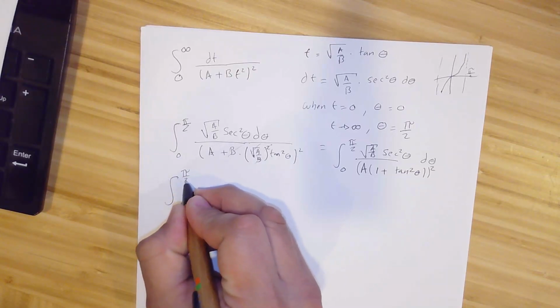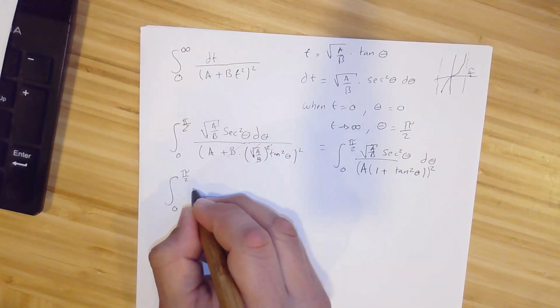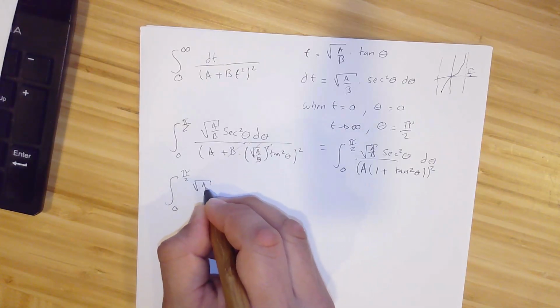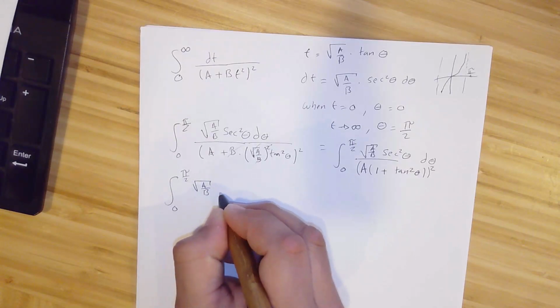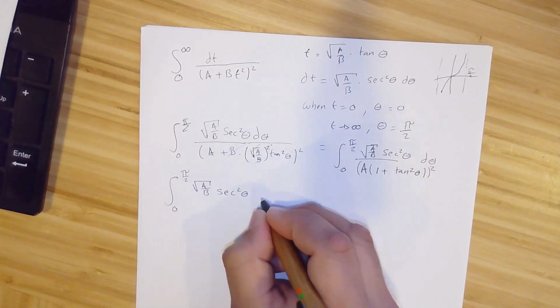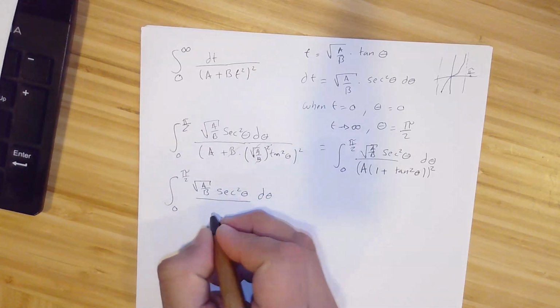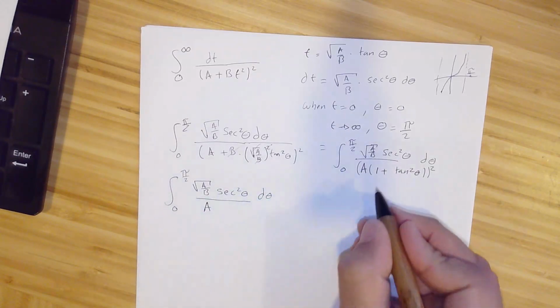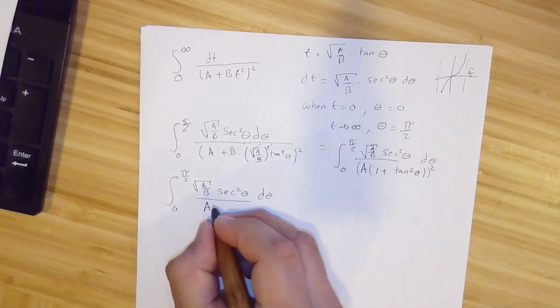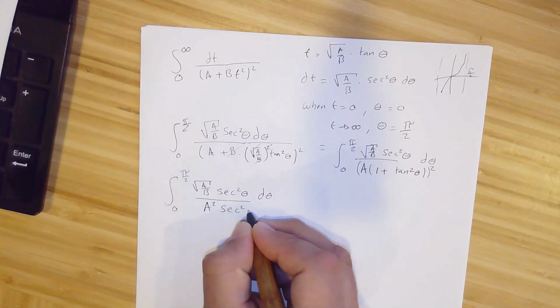For pi over 2, right? We have square root of a over b, secant squared, the derivative of theta, over a, in this case a squared, right? Squared with secant squared.